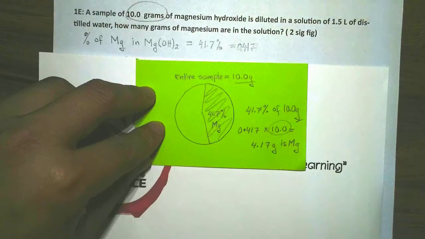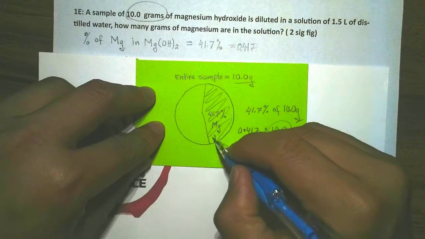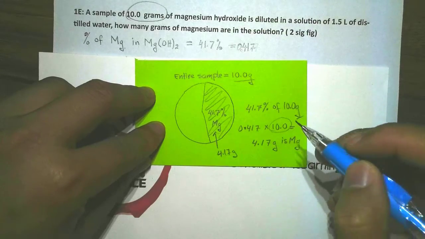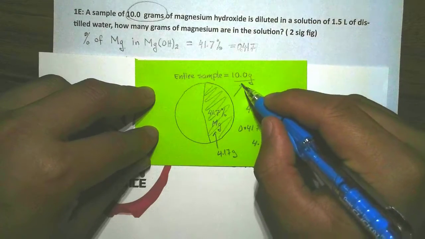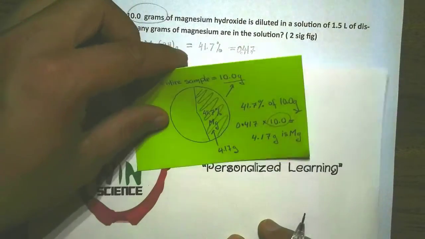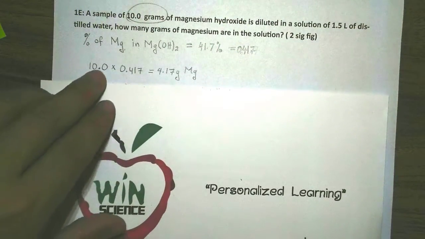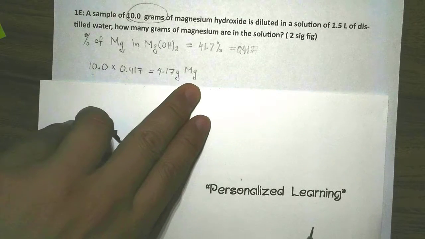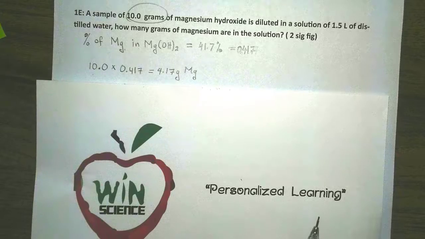Specifically in this case it is grams. So this is equal to 4.17 grams, where the whole entire thing is equal to 10.0 grams. You see how that works? So we can find the grams of magnesium directly using percentage. And that's all we have to do for that problem.